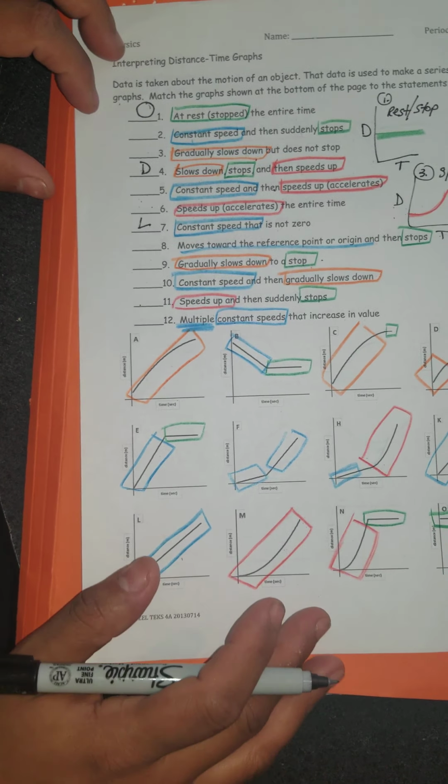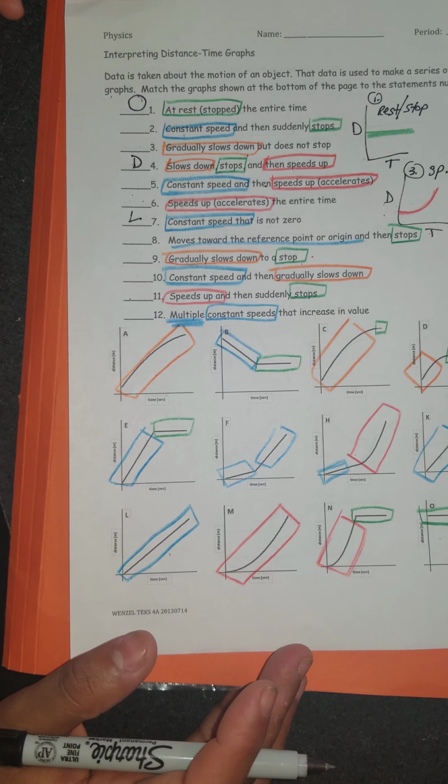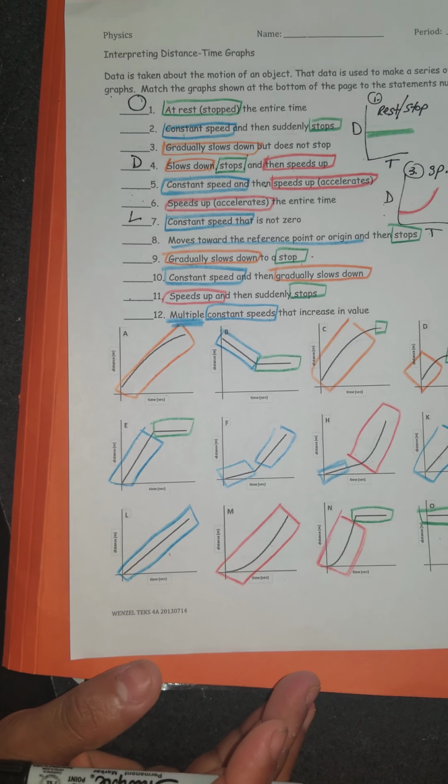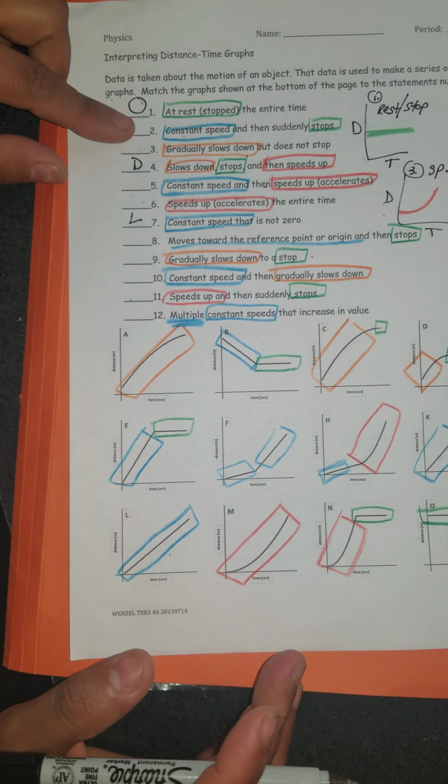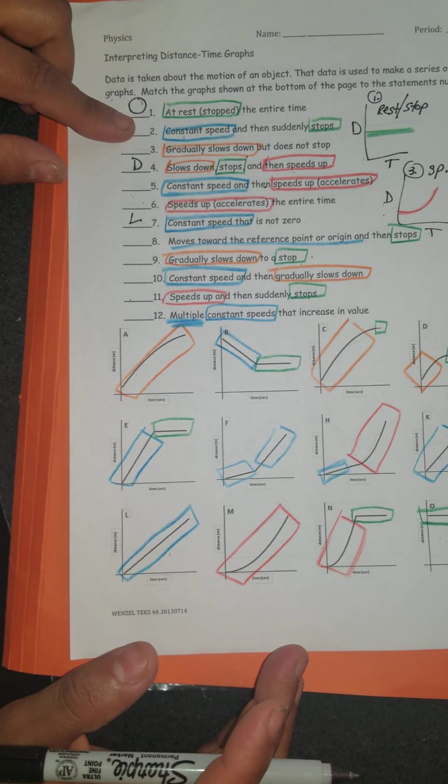Not bad. Now let's go ahead and start back from the top and finish them up. I want to finish all of them with you. Number 2, blue and green. Which ones are blue and green?